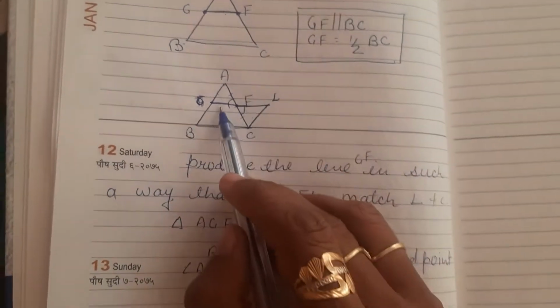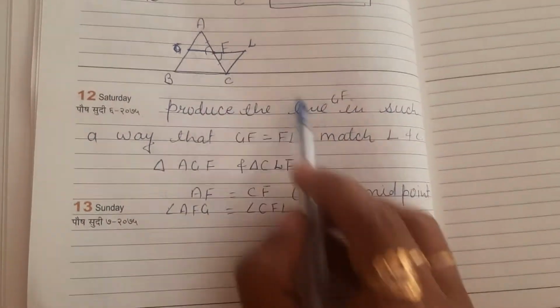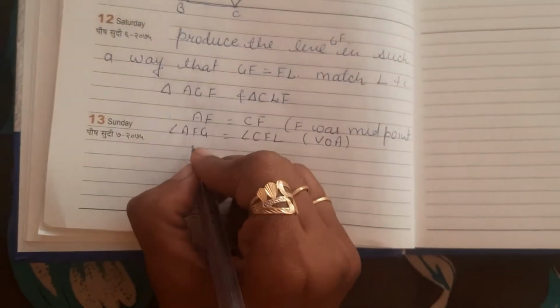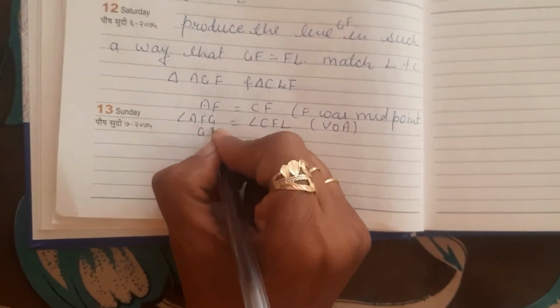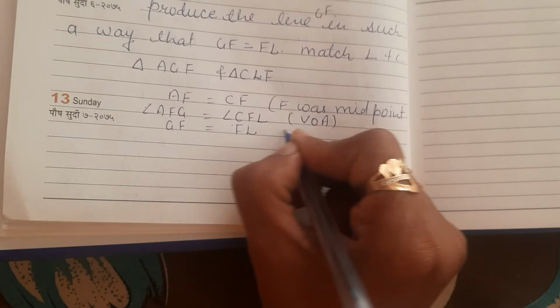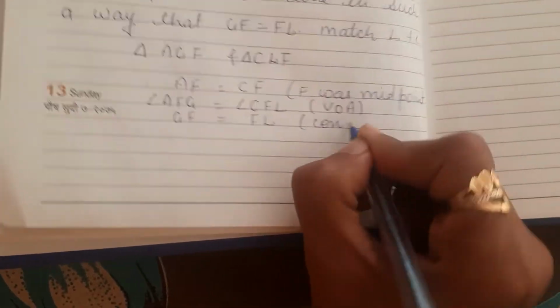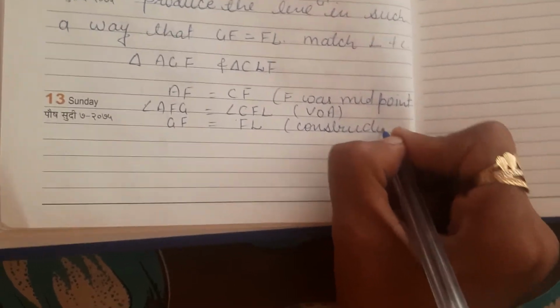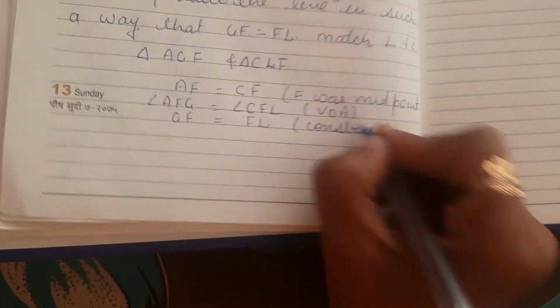Third, we know GF is equal to FL by our construction. So here we will write GF is equal to FL, construction.